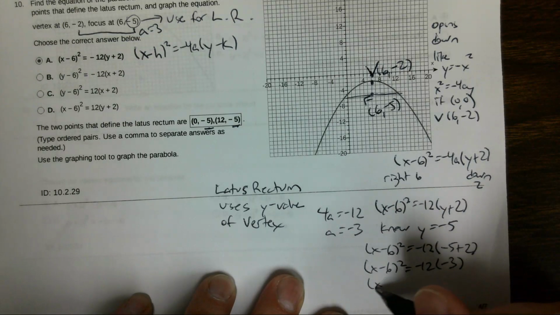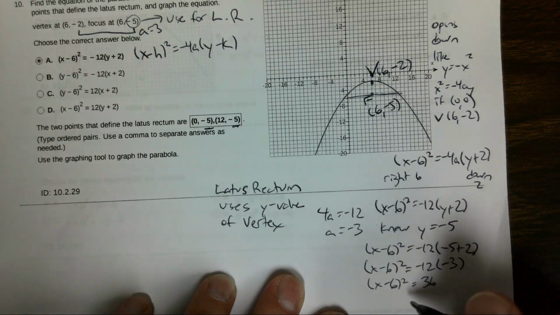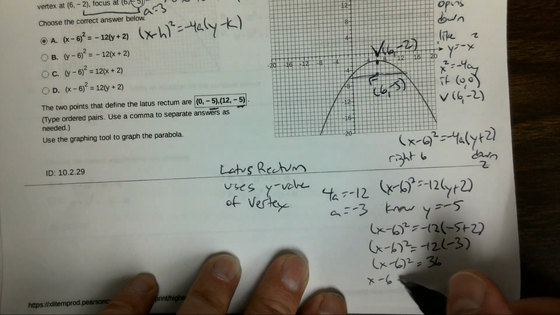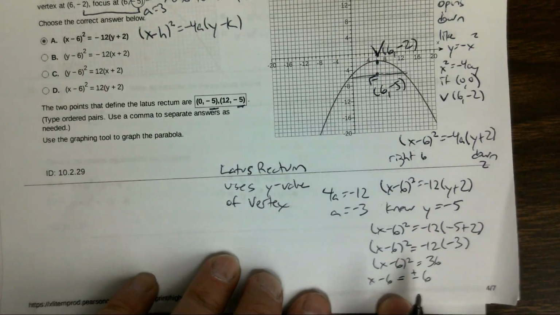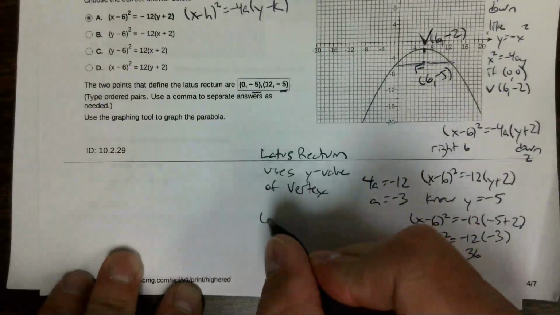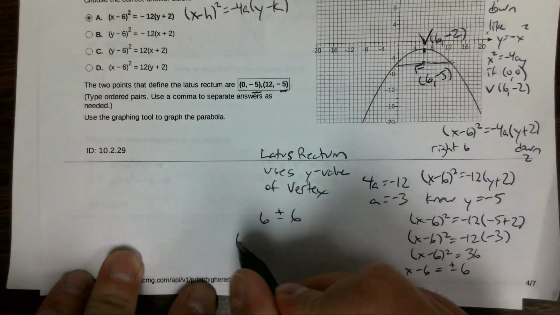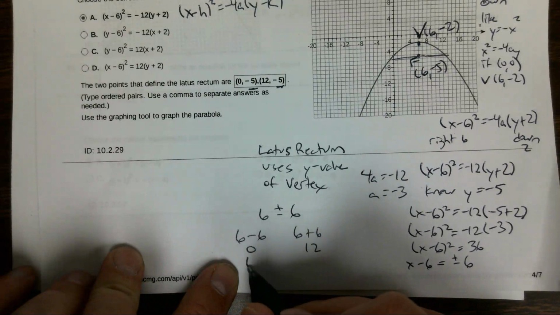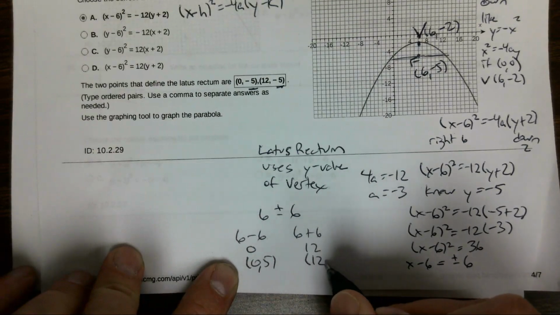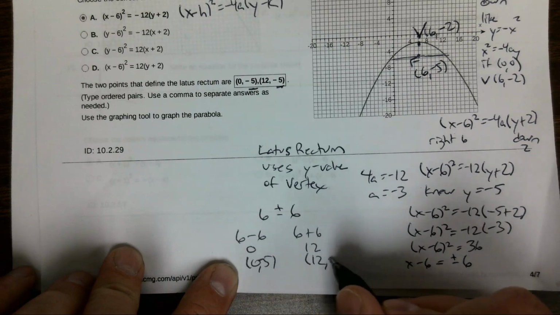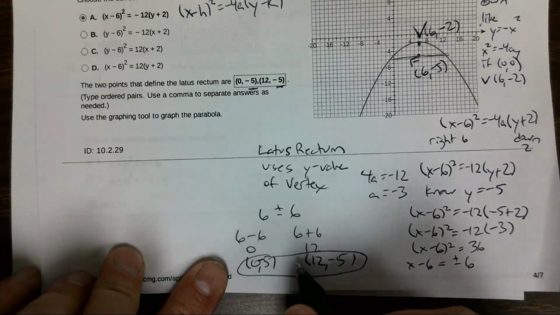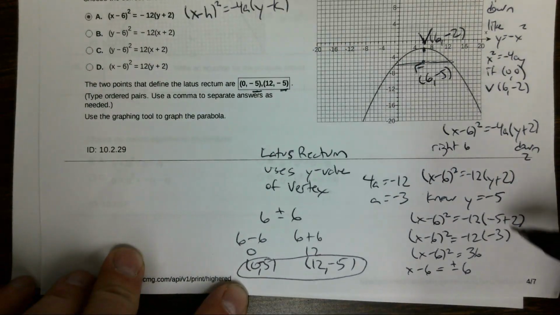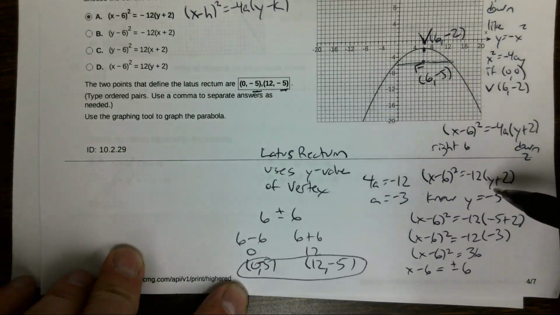That means x minus 6 squared is 36. So you take your square root of both sides, and so you get x minus 6 equal plus and minus 6. So then you say 6 plus and minus 6. So 6 minus 6 is 0, 6 plus 6 is 12. That makes it 0, -5, and 12, -5. So that's how you figure that out. Basically, we knew our y value, and so then you plug it in.